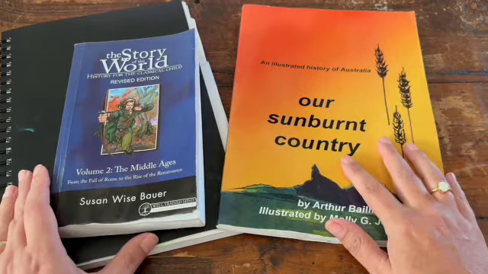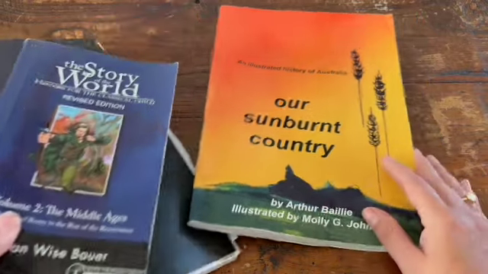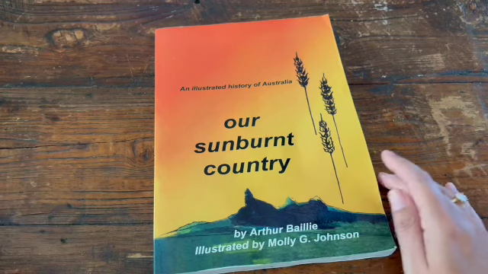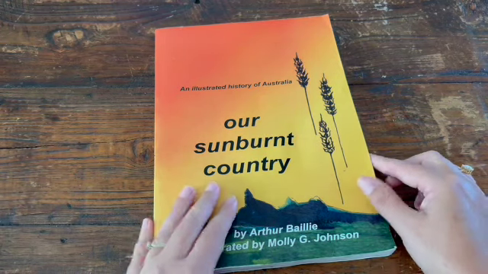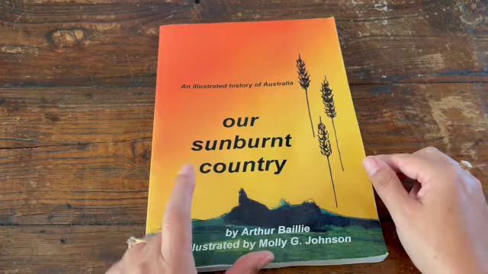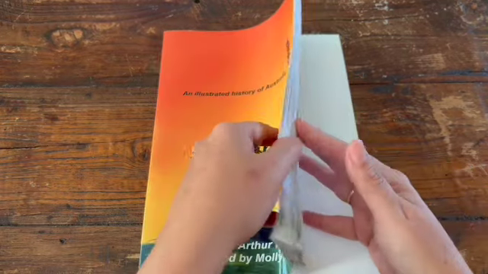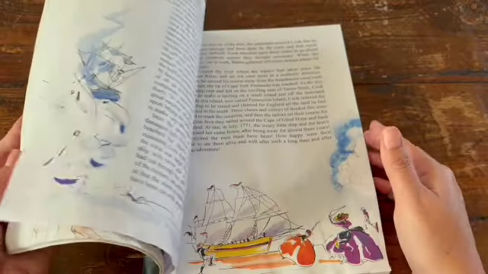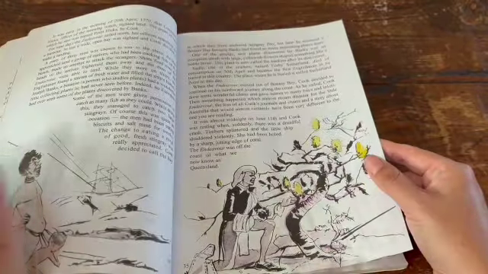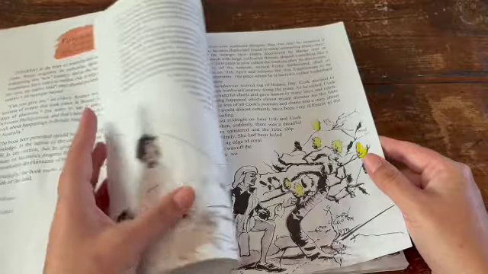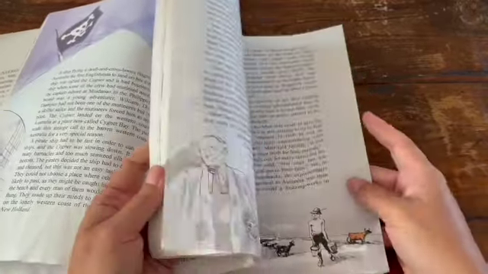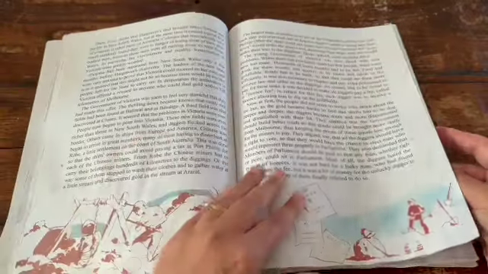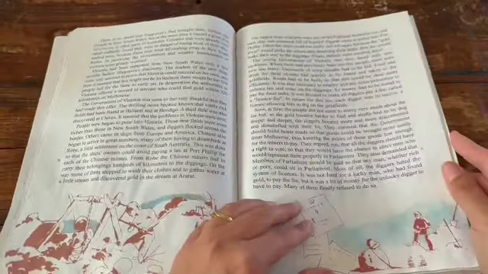And for Australian history, we are using this book, which is called Our Sunburnt Country. I have used this book before, and so we're not going to start at the beginning of the book. It is a living book. The beginning of the book is like the first Australians and the first fleet. We've done that a lot. We're going to skip to halfway to the back and continue on with that history.